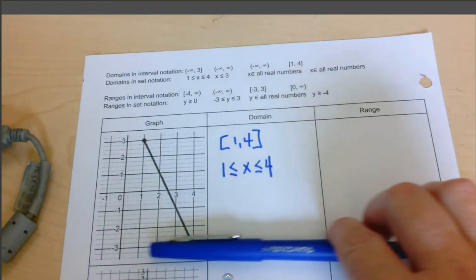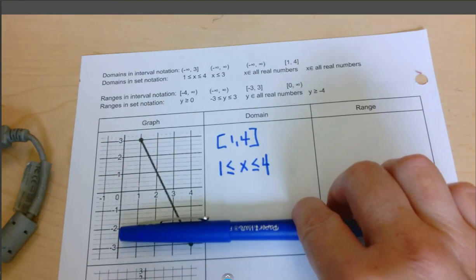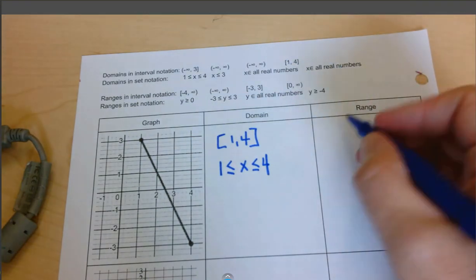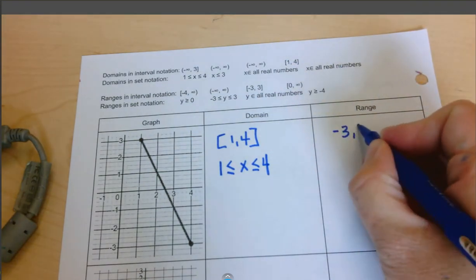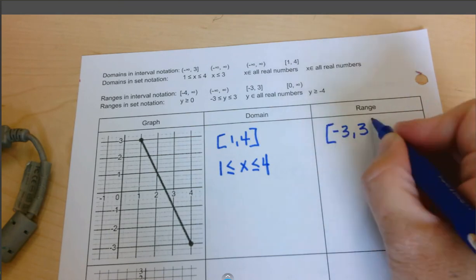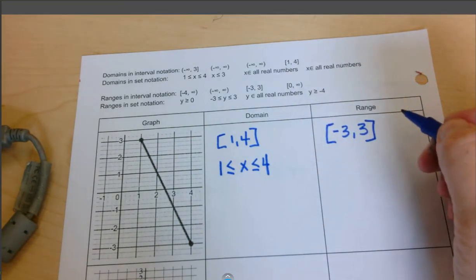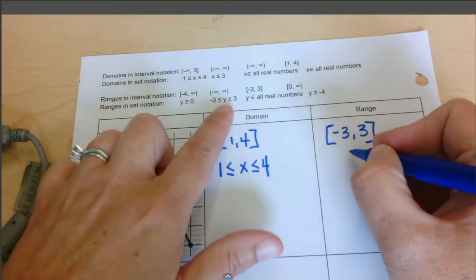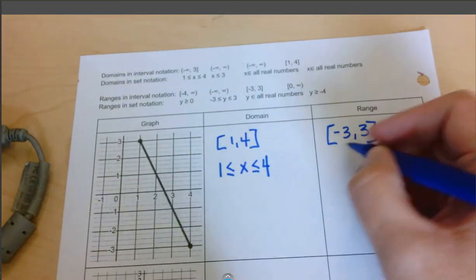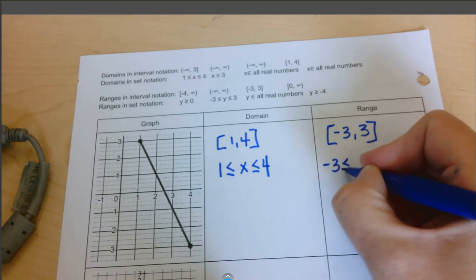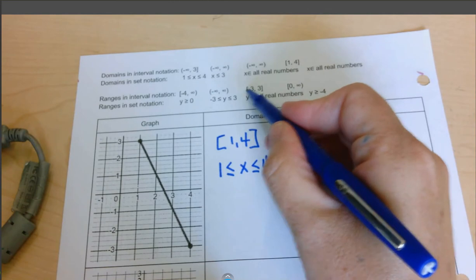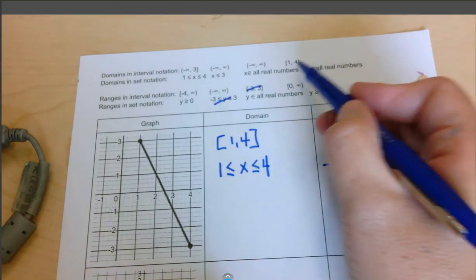For the range, starts at the bottom. My smallest y value is -3, and it goes up to the top where my biggest y value is +3. So -3 to +3, and include them with the square brackets. And then you can also write that in inequality notation. The y is between -3 and +3. Okay, and I can cross these off, and I can cross these off.